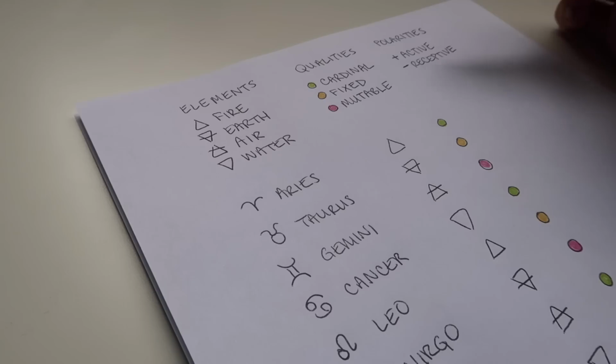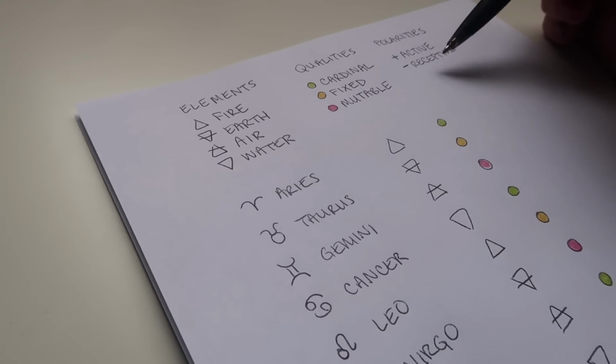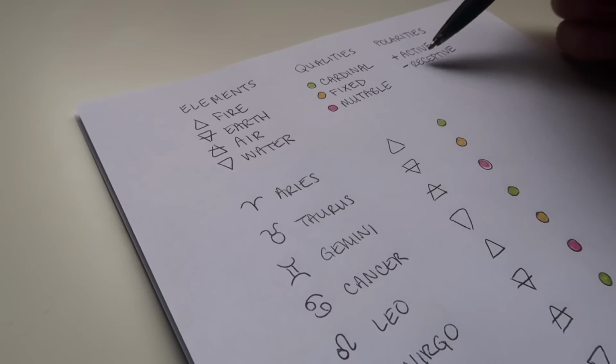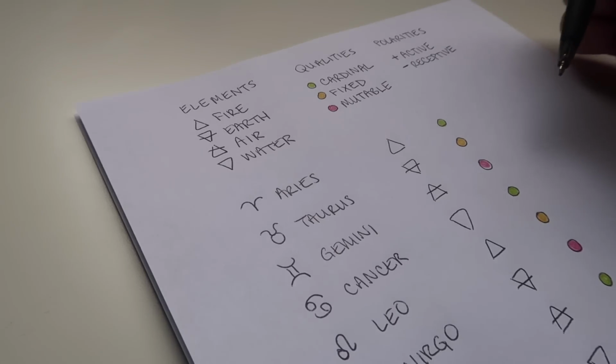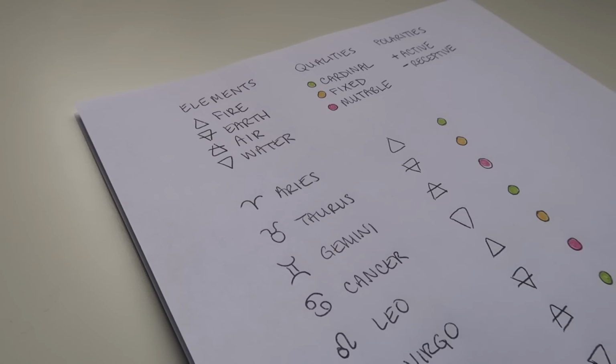So, there are 6 actives, 6 receptives. All of the actives, or the yangs, or the male energy, they're all fire and air signs, and all of the yins, the receptives, are earth and water. So it's interesting because sometimes actives can have a hard time seeing eye to eye with receptives and vice versa. Fire and air get along really well. Fire needs air, air feeds fire, and same thing with earth and water. Earth and water give life to so many things. So that's kind of how those groups play out.